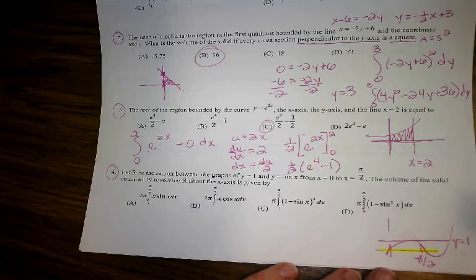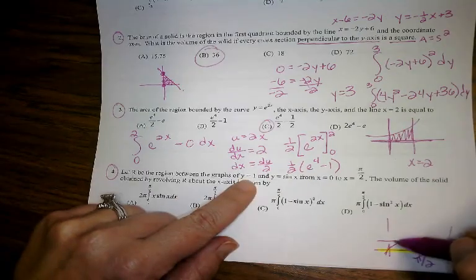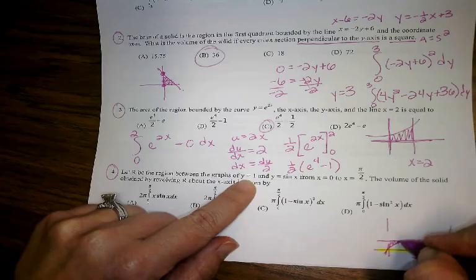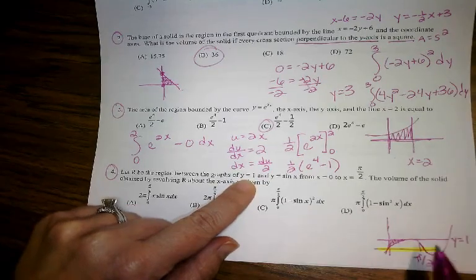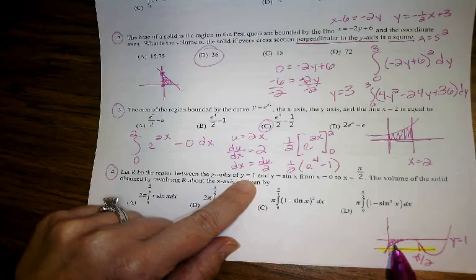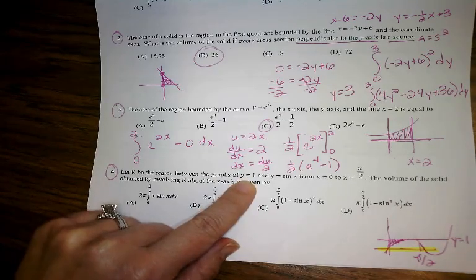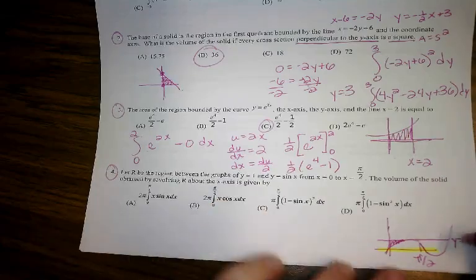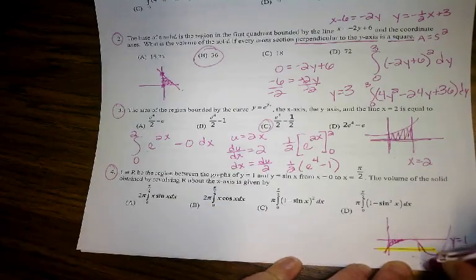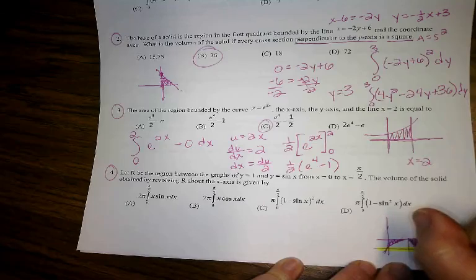And if it's between 1 and sine, it's this little space. The graph between 1 and sine from 0 to pi over 2. So there's going to be wherever that crosses.